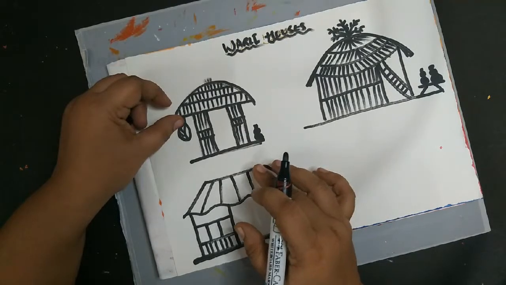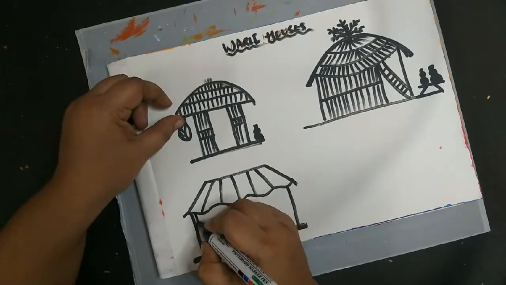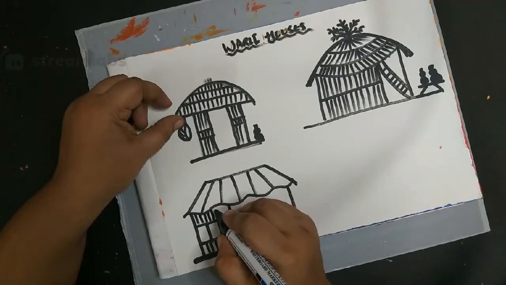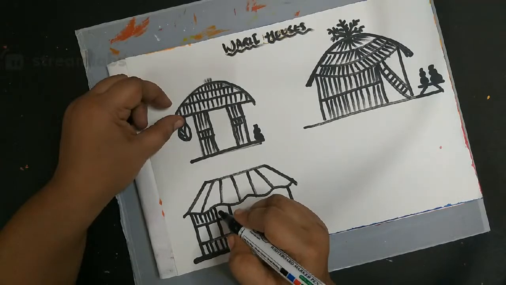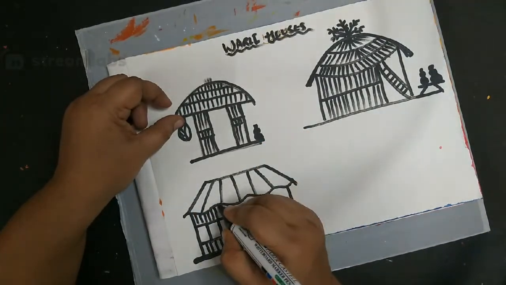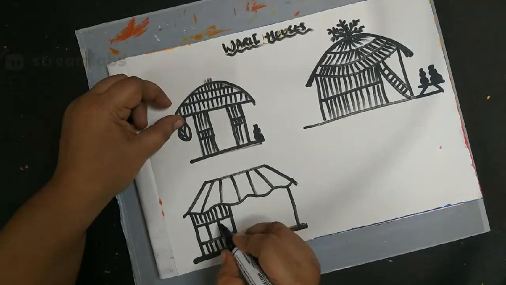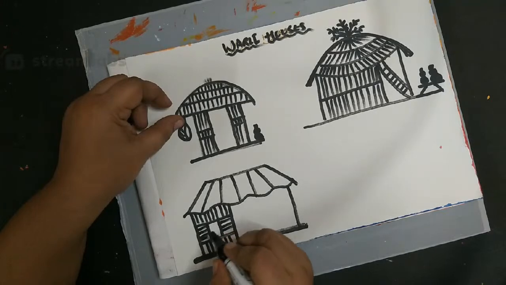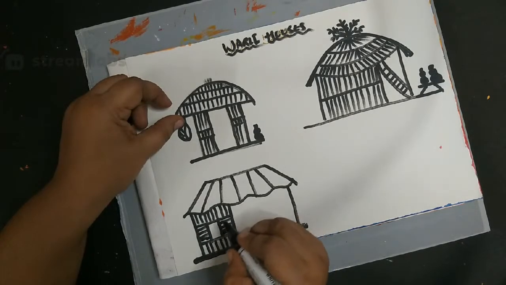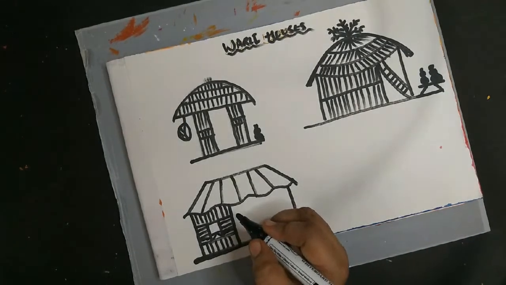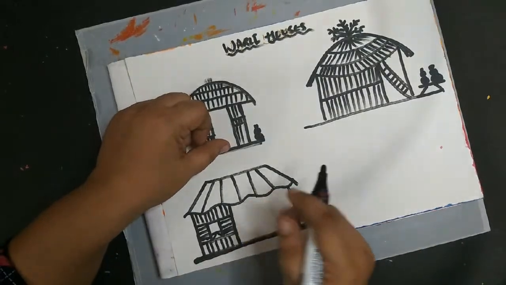Corn, maize and all comes, right? After they remove the seeds, the remaining part they use for making roofs. We had this for our cows. When I was young, we used to have cows in our home. I grew up in a rural place, so I have seen all these things, like making a cow shed with this kind of thing.